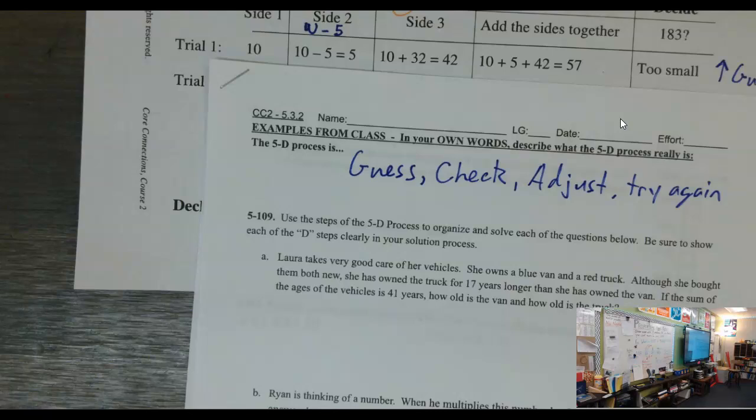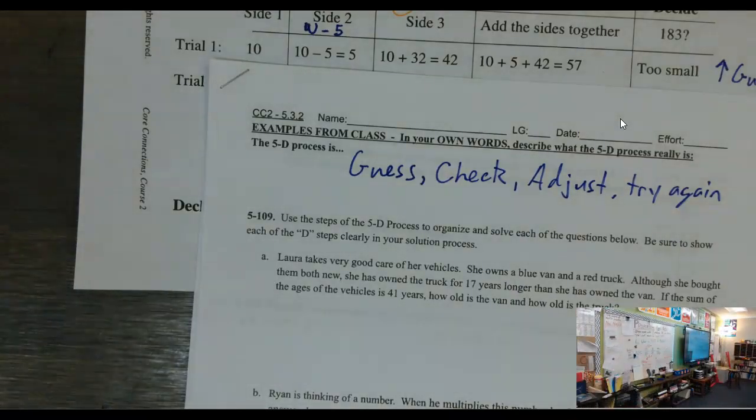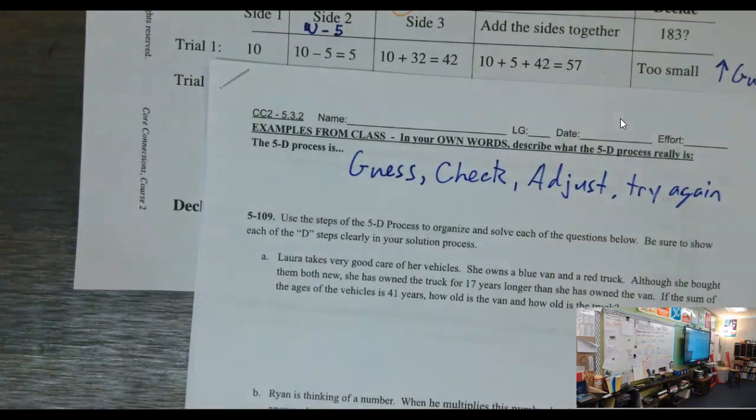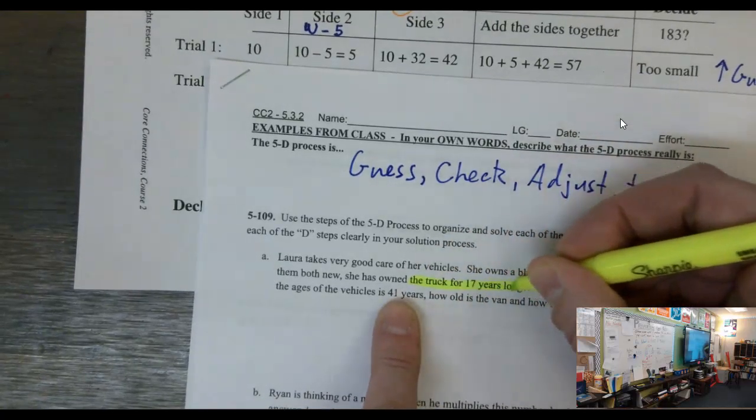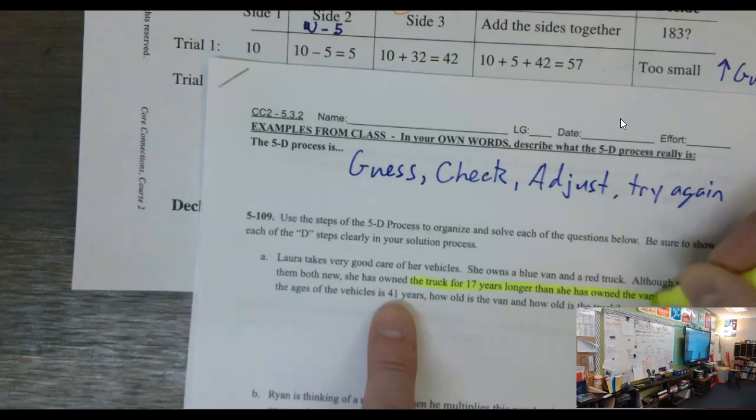All right, continue. Laura takes very good care of her vehicles. She owns a blue van and a red truck. Although she bought them both new, she has owned the truck for 17 years longer than she has owned the van. Pause. Does that feel important? Yes. So what could we do? Highlight it. The truck for 17 longer than the van.